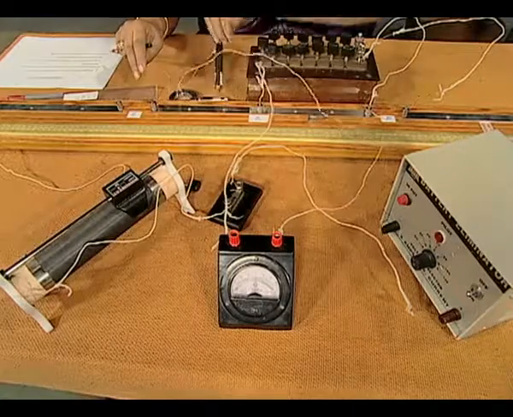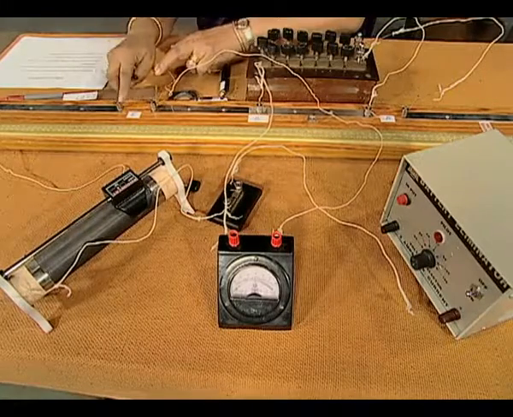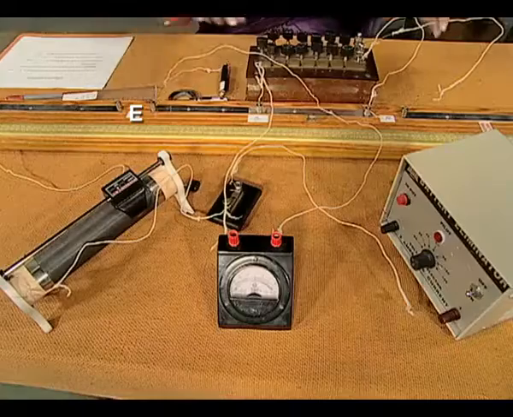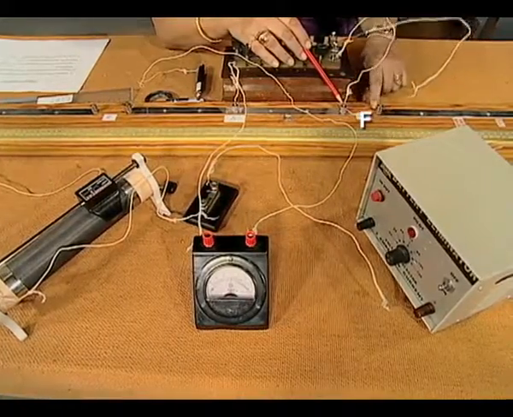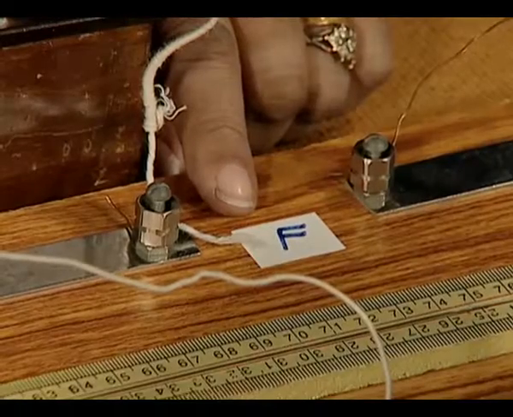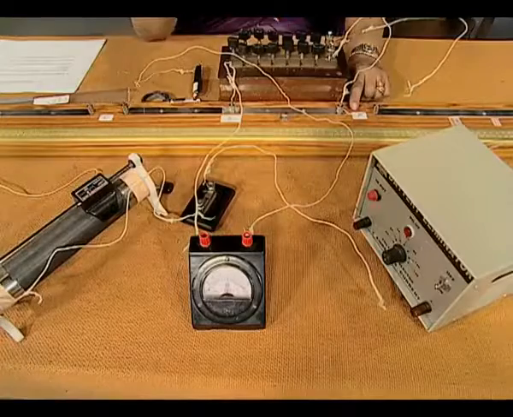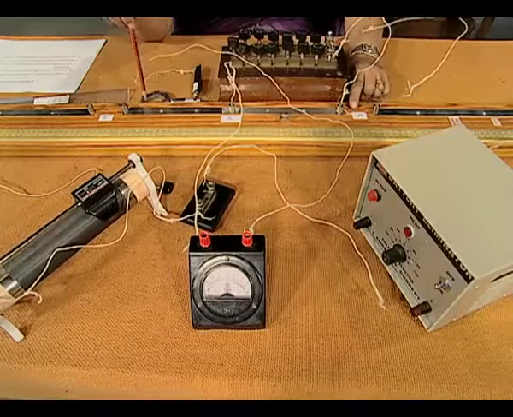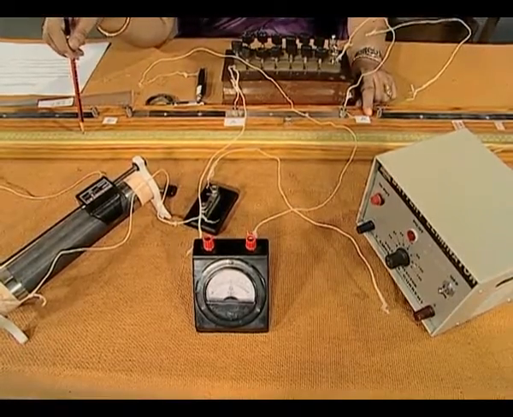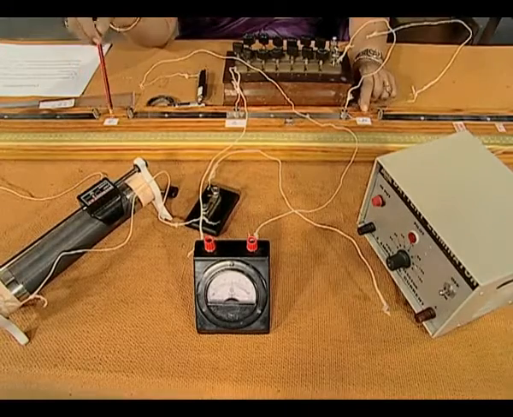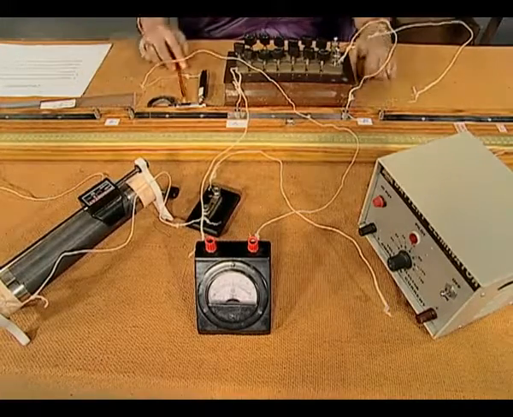One, our unknown resistance which is placed in gap E, and our known resistance which is placed in gap F. This will be our 4 resistances connected as required by the Wheatstone bridge, and in this particular way we can use it to find the resistance of this wire.